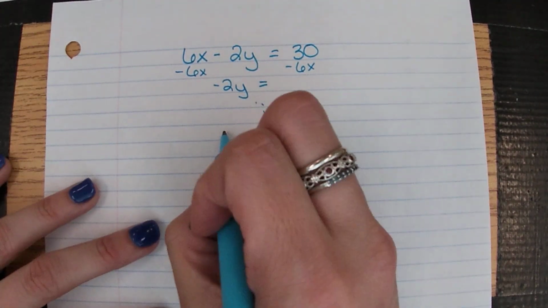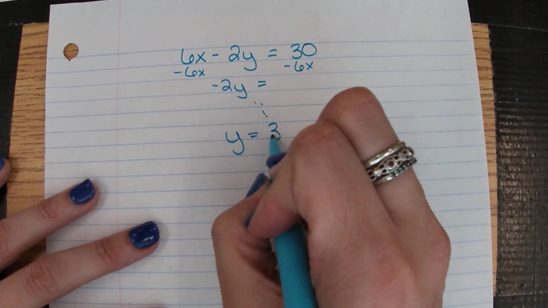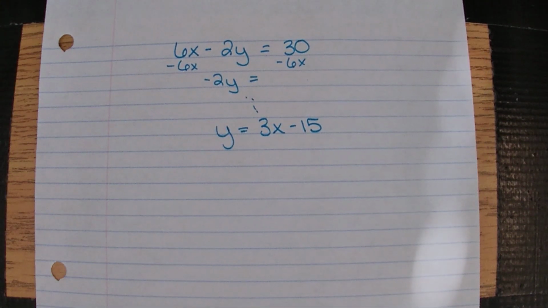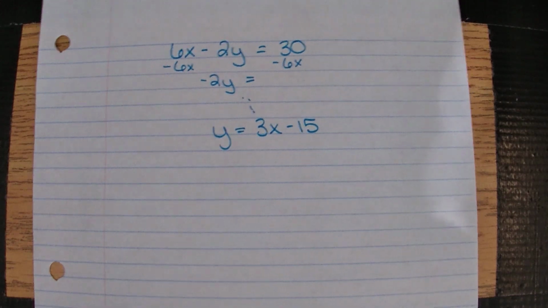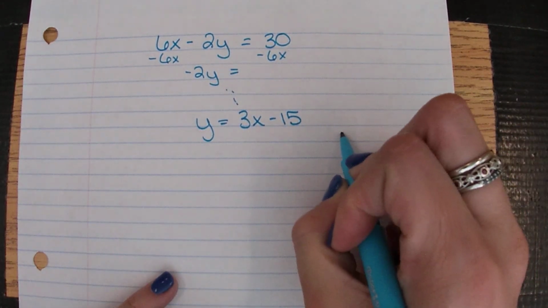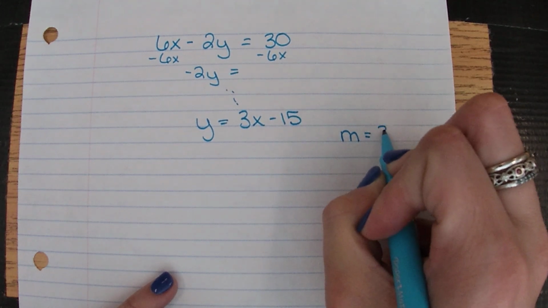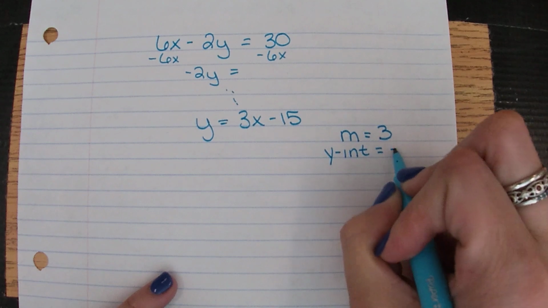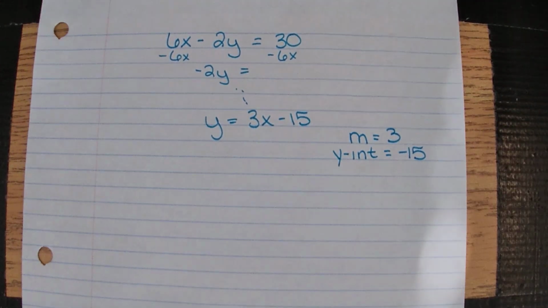Solve for y, and you'd get y equals 3x minus 15. Then when you're here, there's two things that we know. We know that the slope is 3, and we know that the y-intercept is -15.